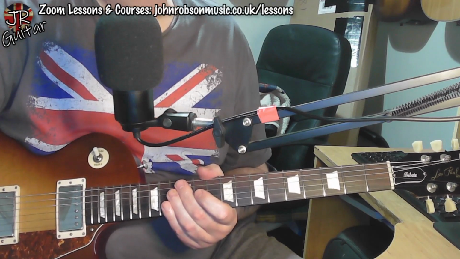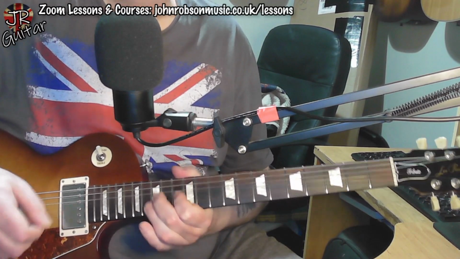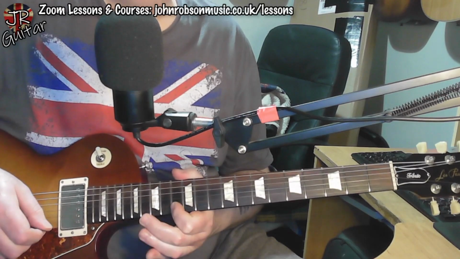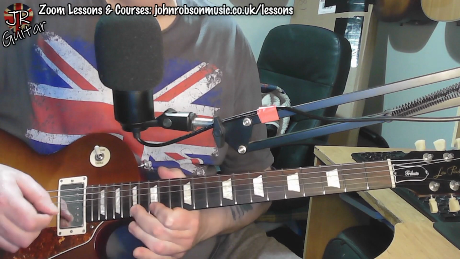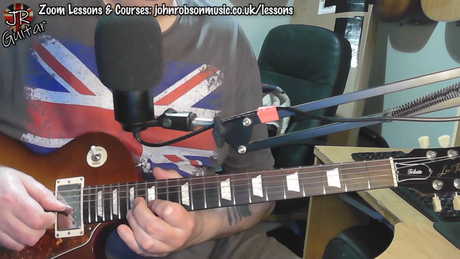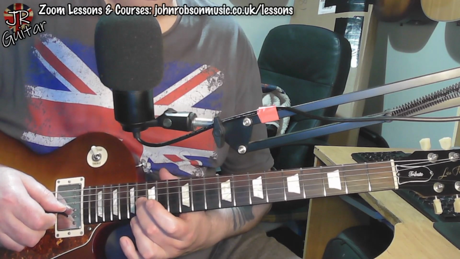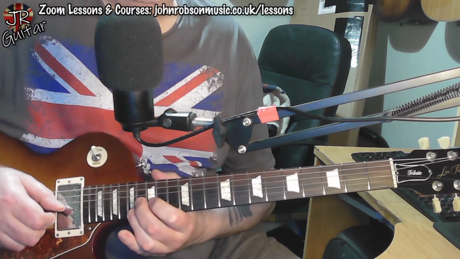I'm just going through the tab as I'm doing this. So after the... then this little syncopated kind of thing here, going between the B note at the 16th fret on the 3rd string and the D note. Again, major pentatonic here.